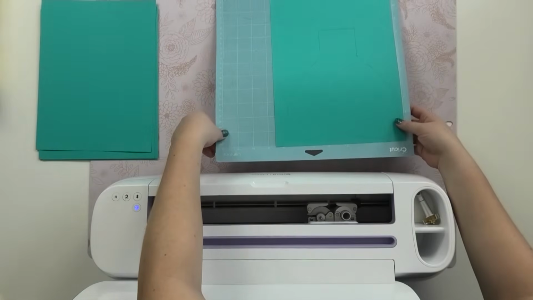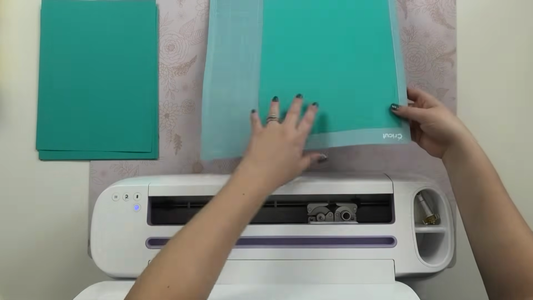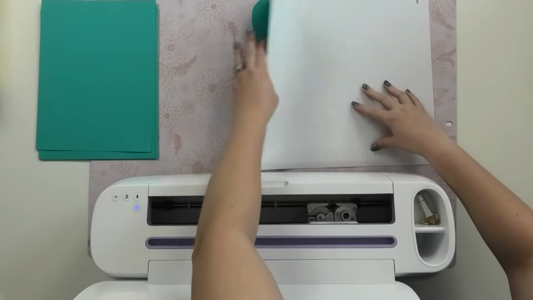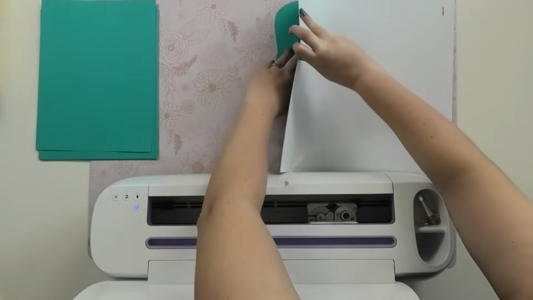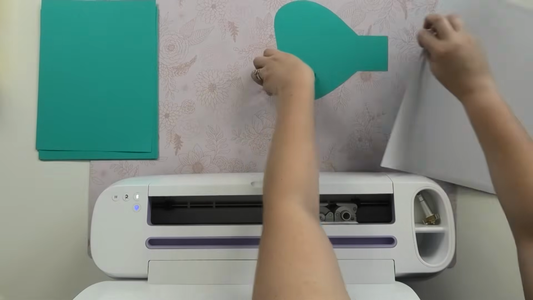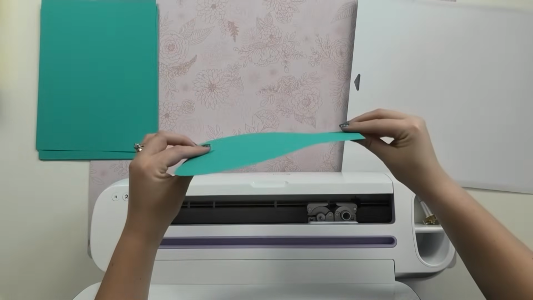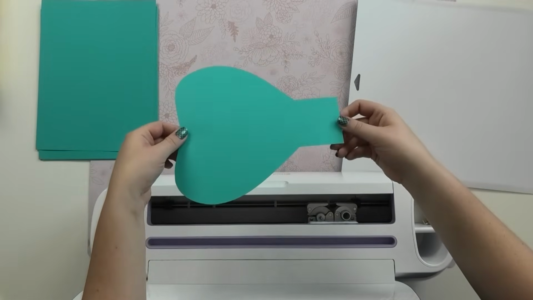One pro tip for taking your petals off your mat without getting them to curl is to flip them over and to actually remove the mat from the paper instead of the other way around. This makes sure that they're a lot flatter and that they don't get curled by coming off the mat.